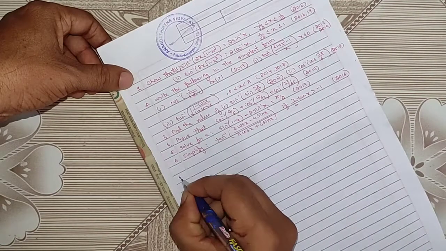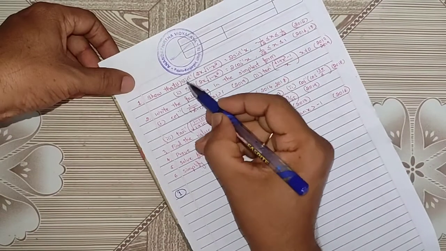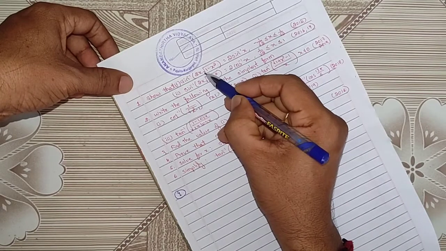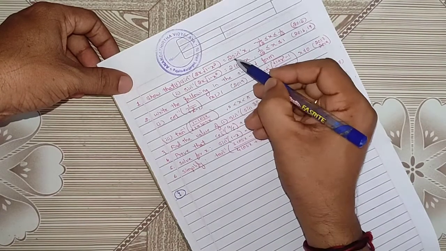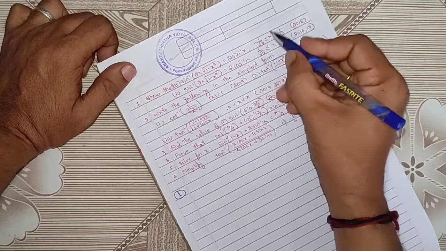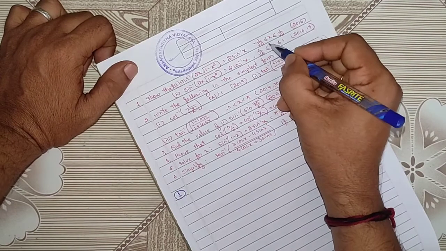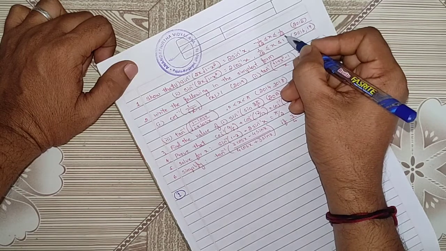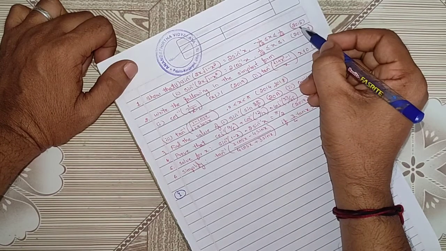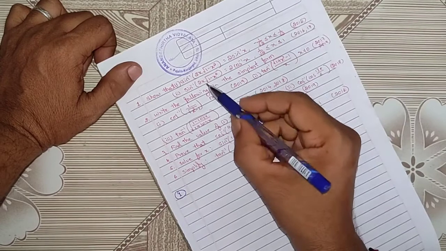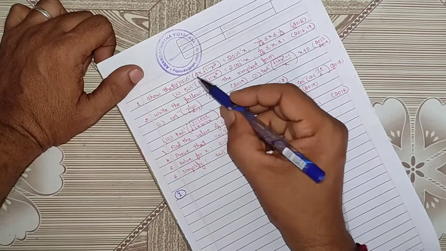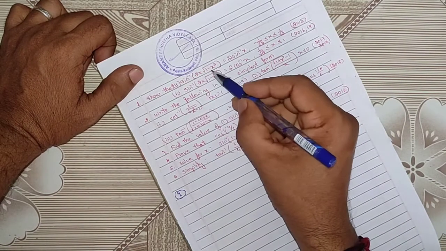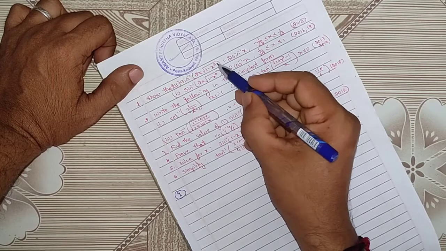The first one is: show that sine inverse of 2x root of 1 minus x square equals 2 sine inverse of x, with the condition minus 1 divided by root 2 is less than or equal to x is less than or equal to 1 divided by root 2. This question was asked in the 2015 annual exam question paper. So here, sine inverse of 2x into root of 1 minus x square, we have to look at this term now.